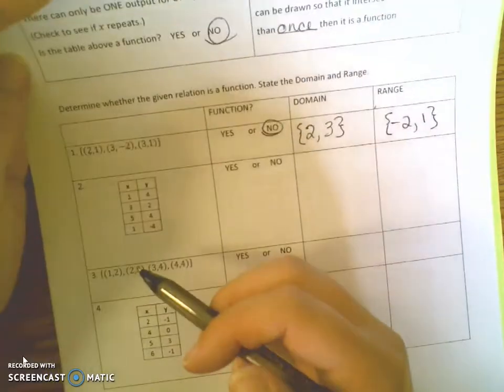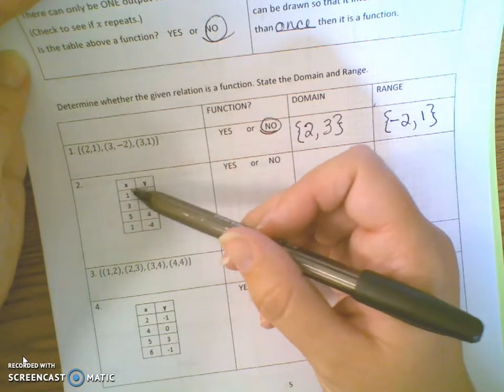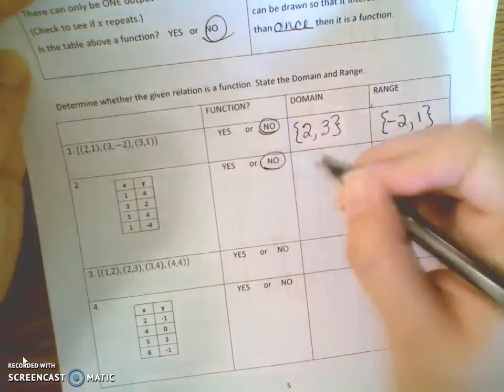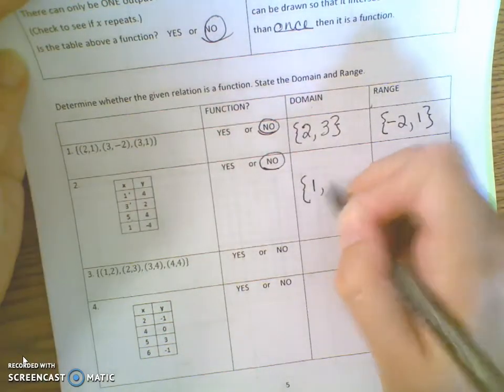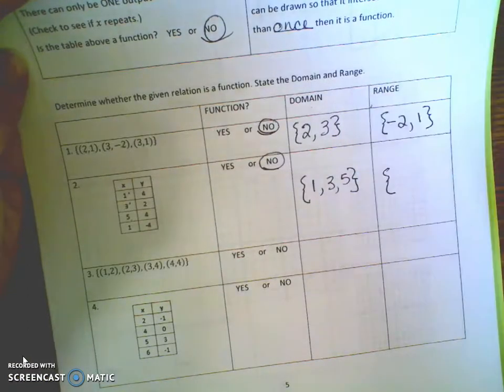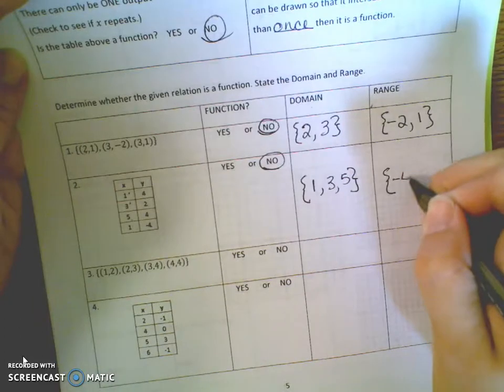Okay, let's try another one. So here we have the same dog. You can see the 1, and it has 2 different owners, so this one is also not a function. Our domain, we have 1, 3, and 5. So that's the values in our domain. And our range, we have -4, 2, and 4.